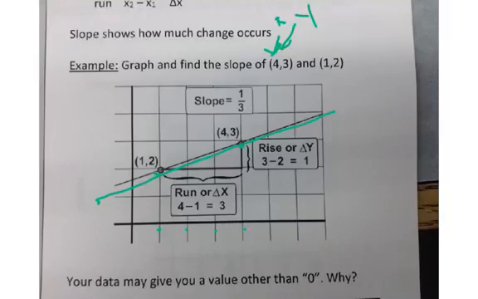If I go 4 minus 1, then I need to do 3 minus 2. Okay, so I'm going to do my change in y, which would be 3 minus 2, divided by my run, which is my x-axis, and that would be 4 minus 1. So if I solve it and reduce it, it would be 1 over 3. So my slope would be 1 over 3.